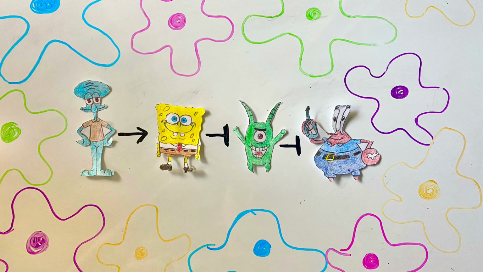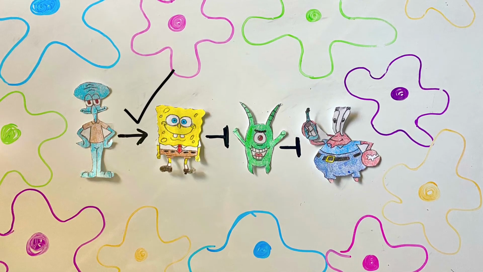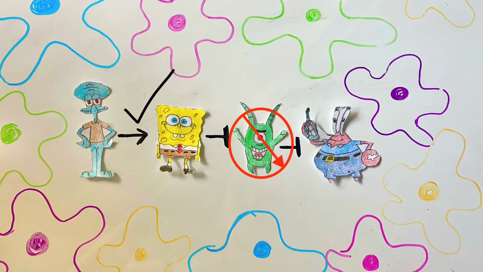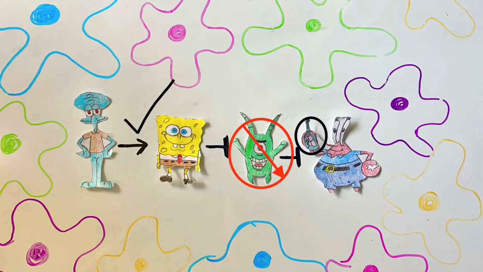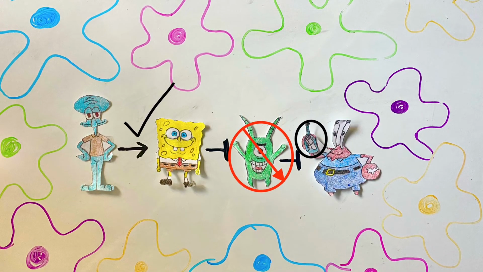In the wild-type version of the network, Squidward will activate transcription of SpongeBob to stop Plankton. Once SpongeBob is transcribed, he is able to repress Plankton, which will prevent him from repressing Mr. Krabs, keeping the secret formula safe and sound. This would be the wild type's end phenotype.